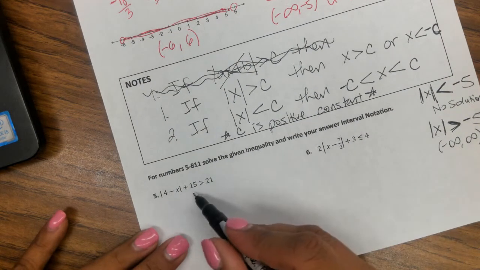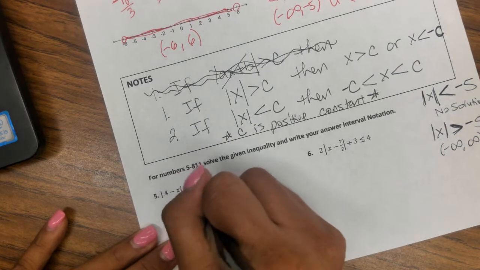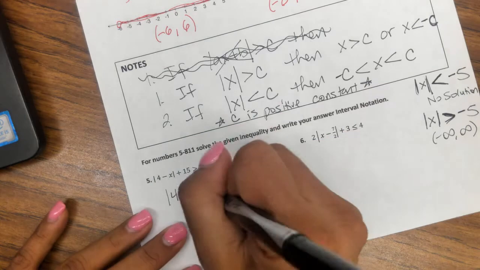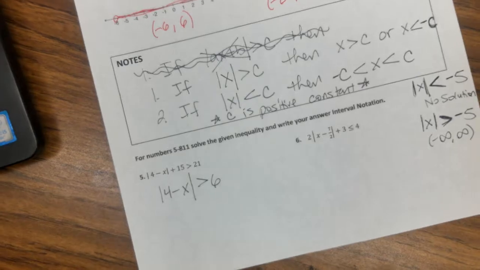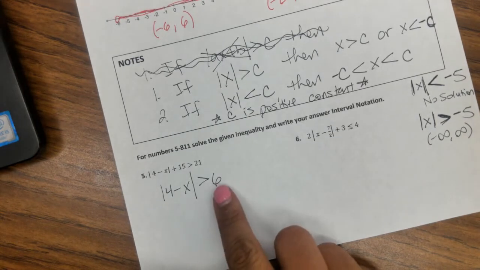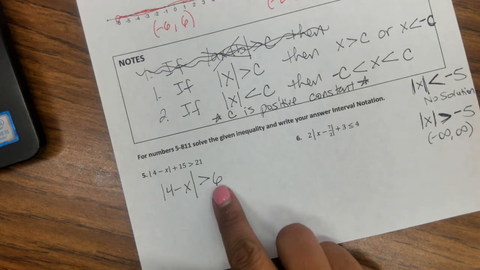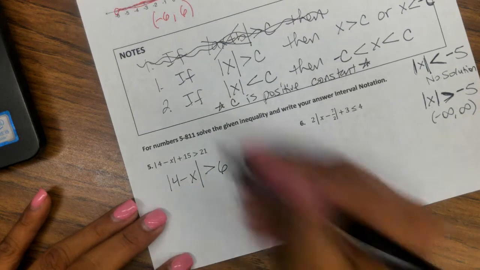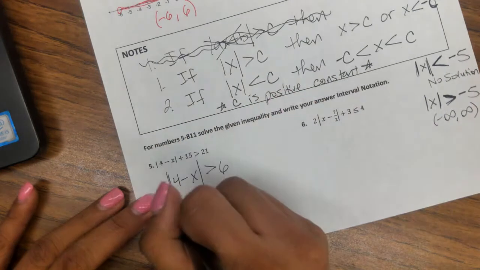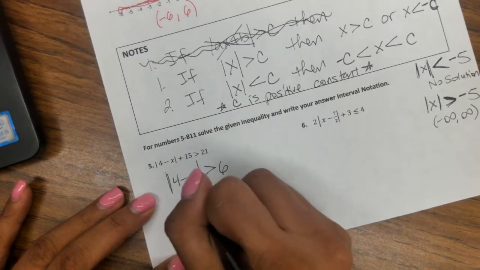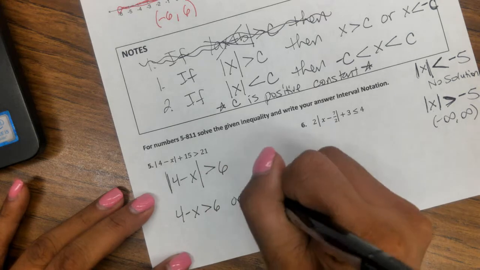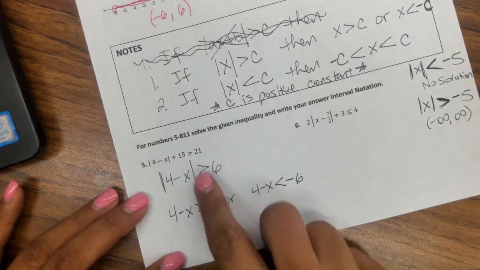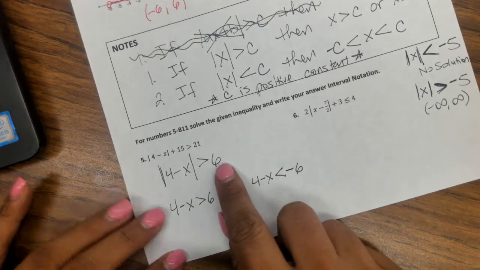I'm going to first subtract 15. If you want to pause the video and do it yourself, that's a good idea. I'm going to subtract 15, so I get 6. Stop yourself. Look, there's no negative there. And now we want 4 minus x to be greater than 6. So it's 4 minus x is going to be greater than 6, or 4 minus x is less than negative 6. This is more of an "or" situation.